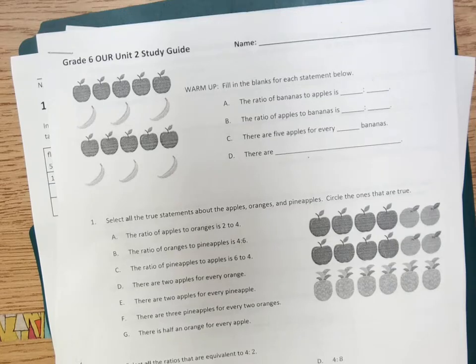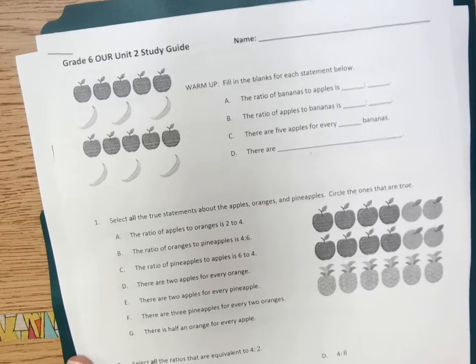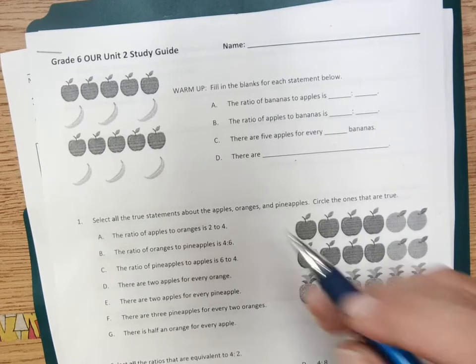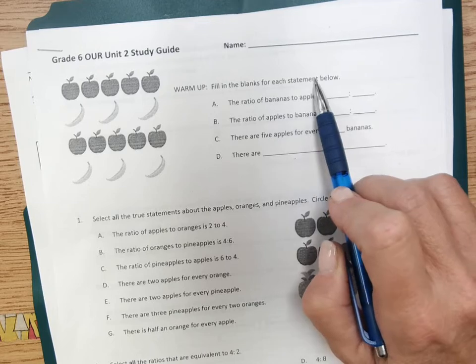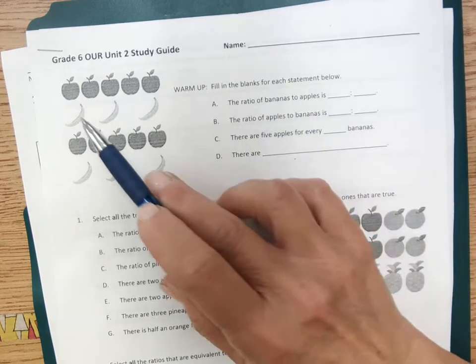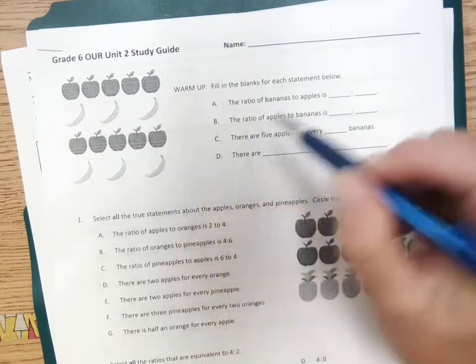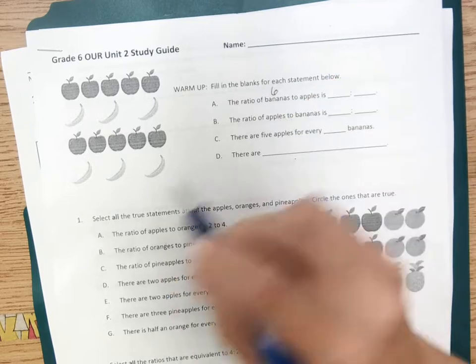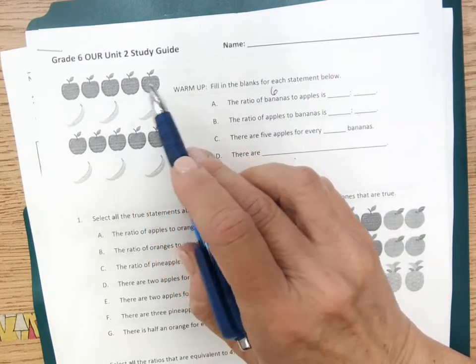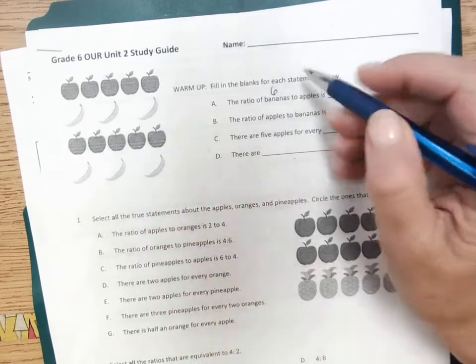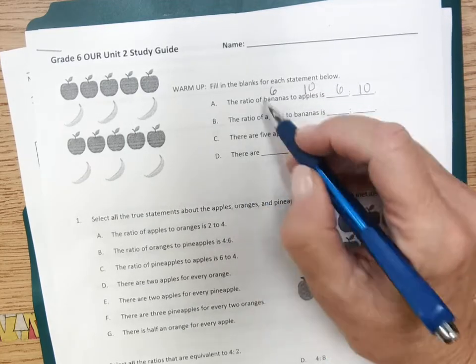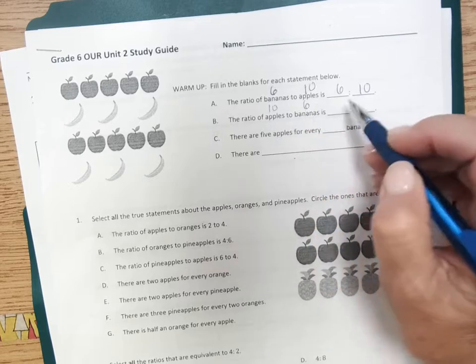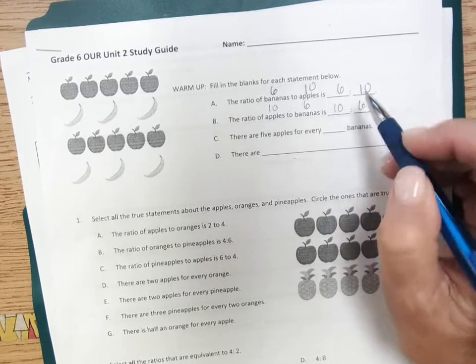This is the Unit 2 Study Guide, page 1 and 2 review video. First thing, fill in the blanks for each statement below. The ratio of bananas, 1, 2, 3, 4, 5, 6, to apples, 1, 2, 3, 4, 5, 6, 7, 8, 9, 10, is 6 to 10. The ratio of apples to bananas is 10 to 6.